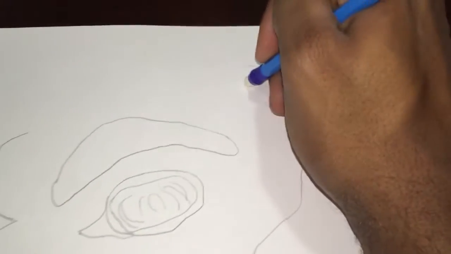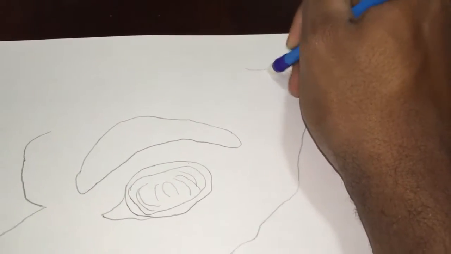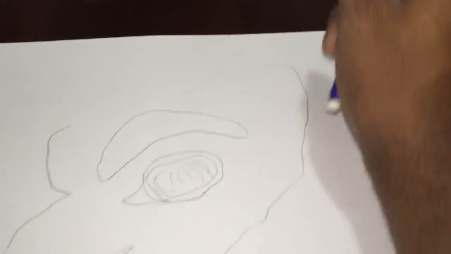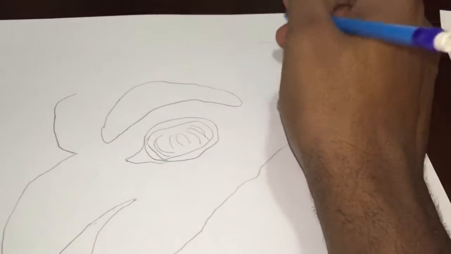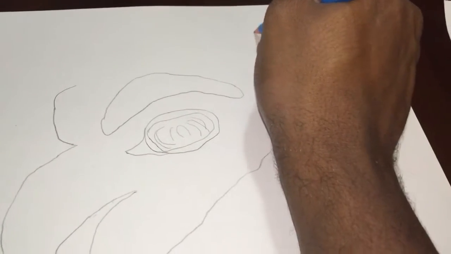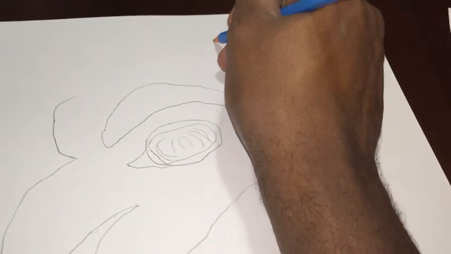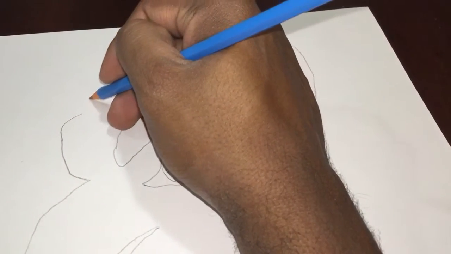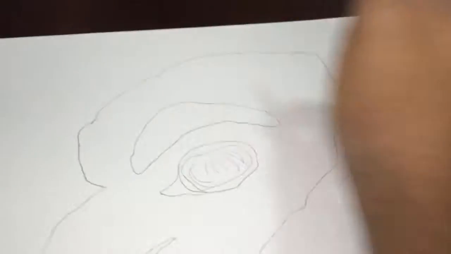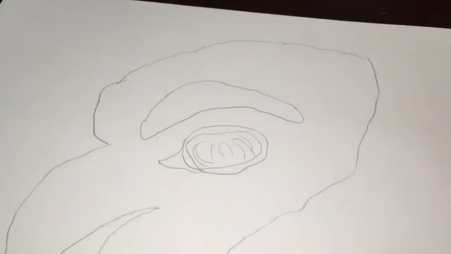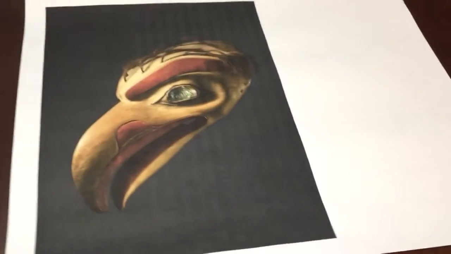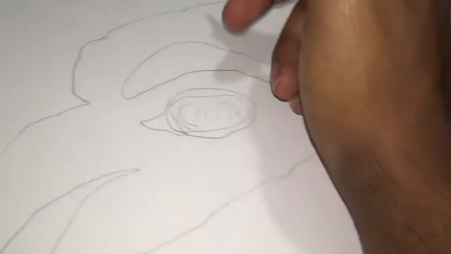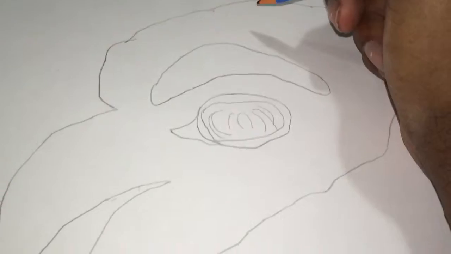To erase, you can go ahead and do that. And you're going to have to round this out a little bit more. You want to make sure that you connect the forehead. As you can see, this bird is very angry. This must have been an angry spirit that it was representing. And you add detail here to the beak.